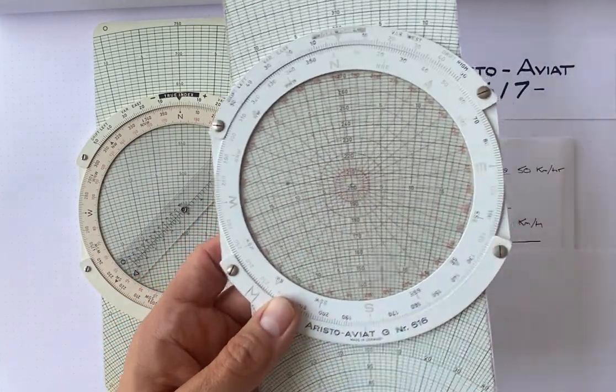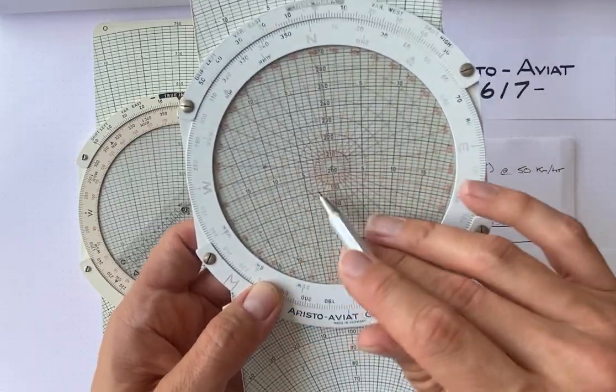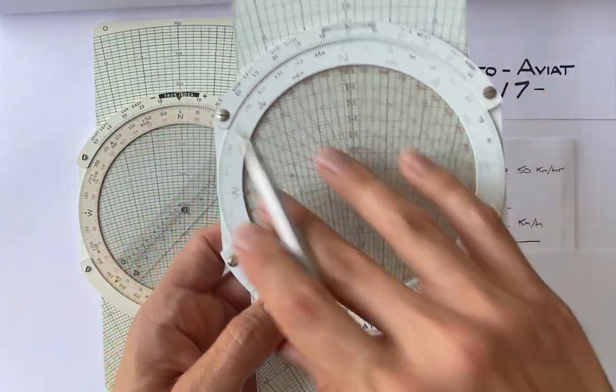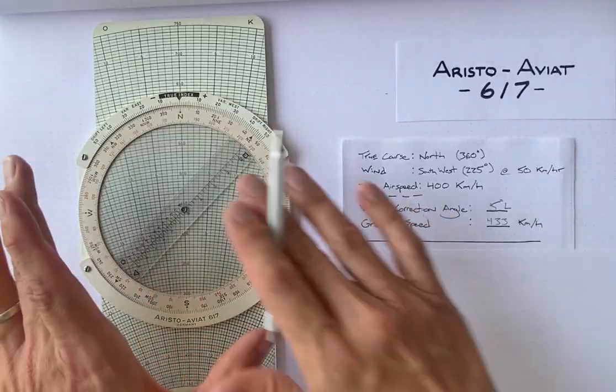Now, on the 616 you didn't have to make a wind dot either, but you had to sort of find where you were and compare it against, again, all this other noise, whereas the 617 is quite simple.